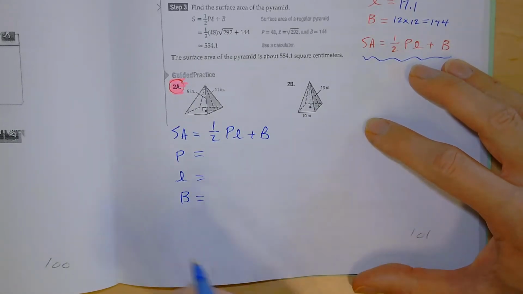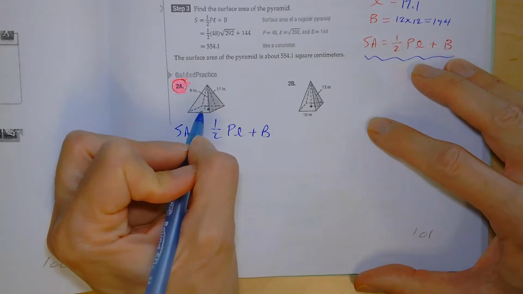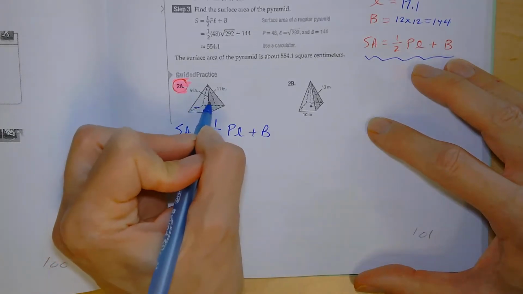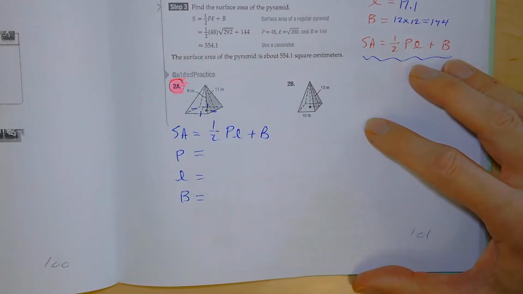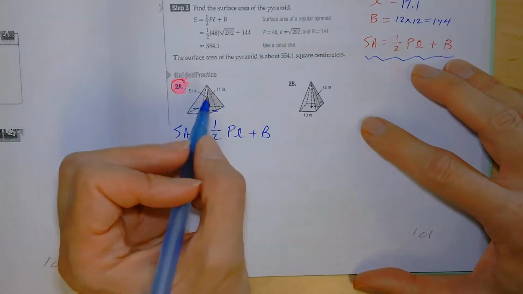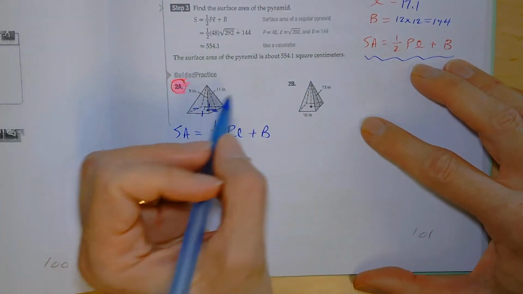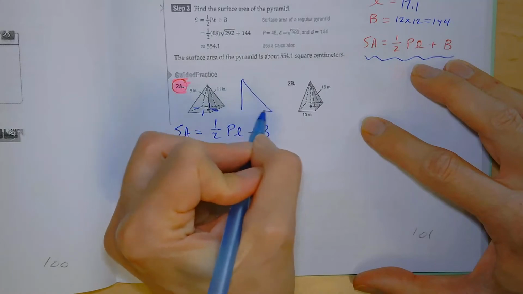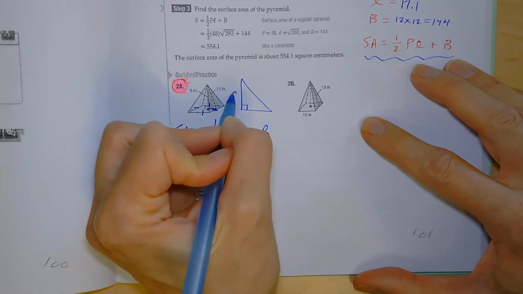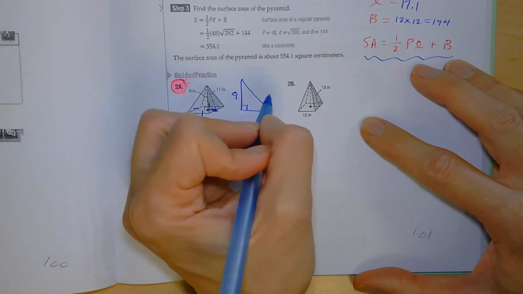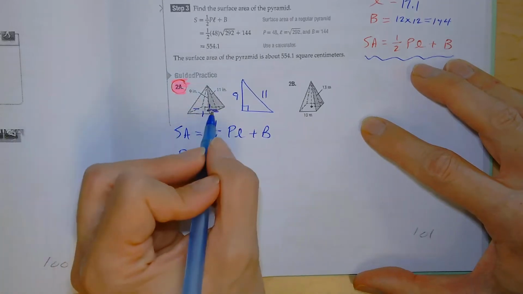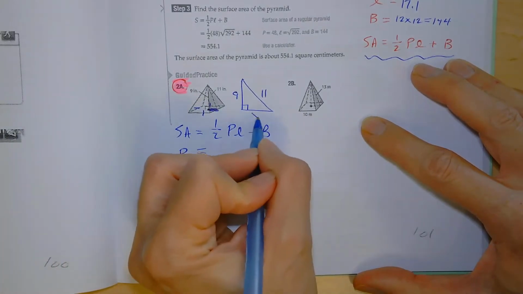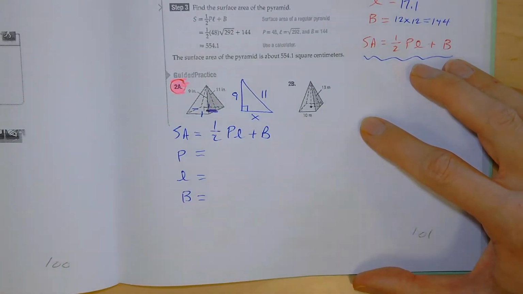Okay, remember that this is a pyramid and the bases of these will be regular. So we need to find the base by doing Pythagorean theorem to get this bottom part. Okay, so I'm going to draw the triangle out separately for you to show you. So the 9 is the height, the 11 is the slant height, and we need to find this little piece down here, which is half the base.